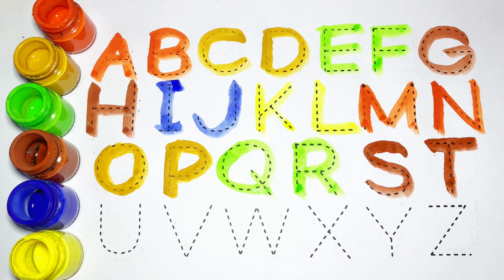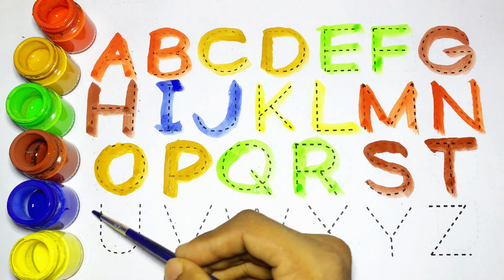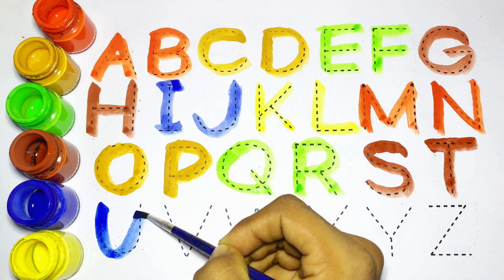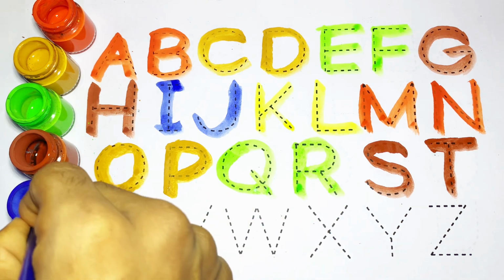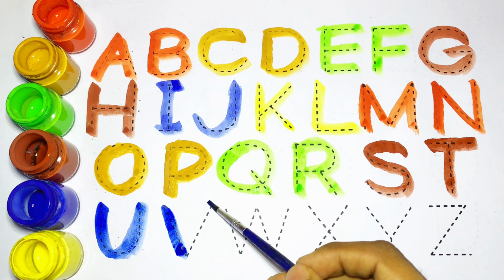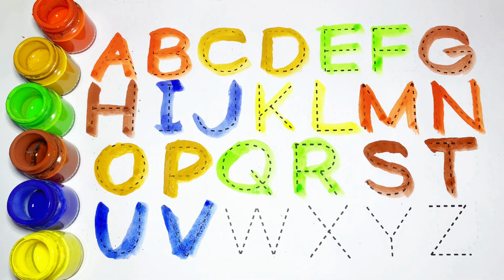U for umbrella. The alphabets of U. And use blue color. Kids, again use blue color and draw V. V for vanilla. The alphabets of V. Kids, now draw W. W for wolf. The alphabets of W. And use yellow color.